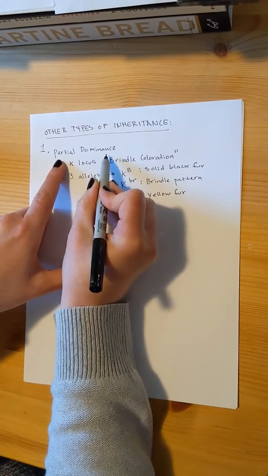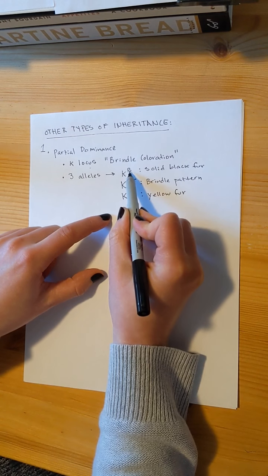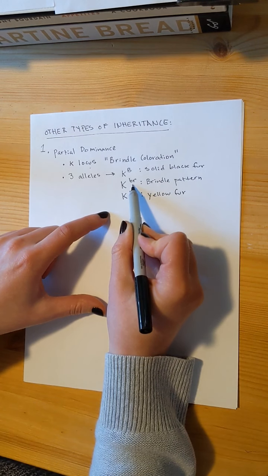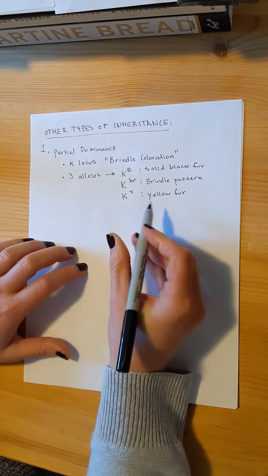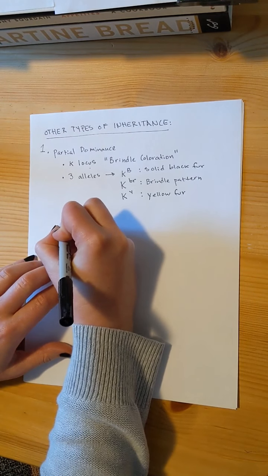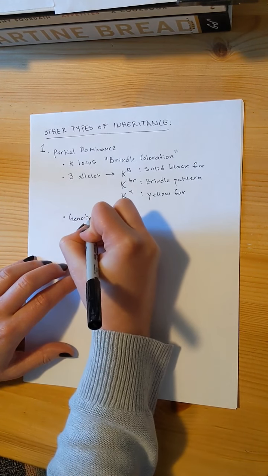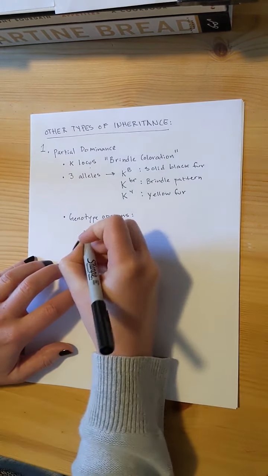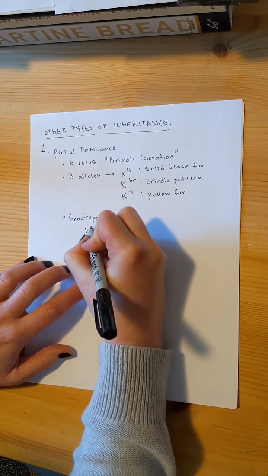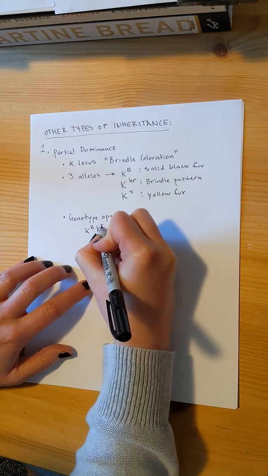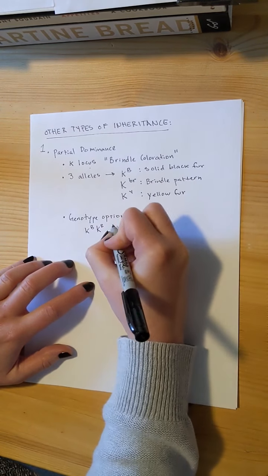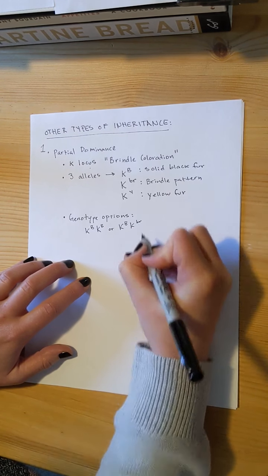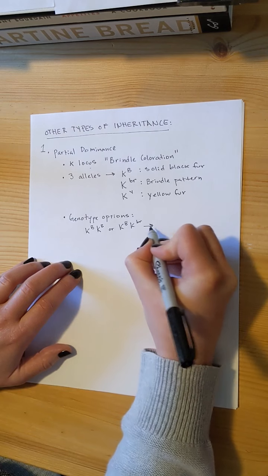Now this is partial dominance because K big B is dominant to KBR, and KBR is dominant to KY, which means that if you have the genotype, I'm going to do this down here, genotype options. If you had K big B, K big B, because you are a diploid individual, you're a dog, or K big B, K little br, that would look like black fur.